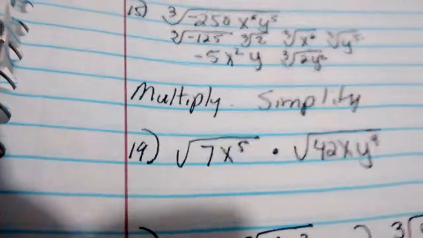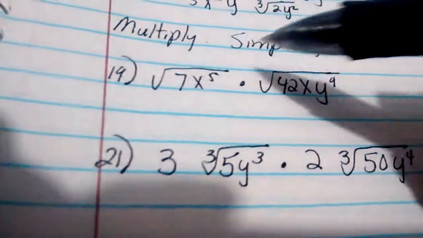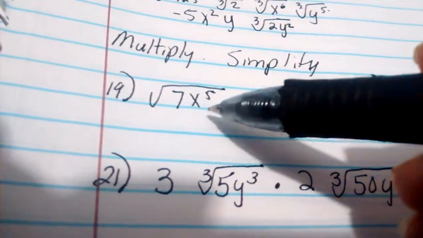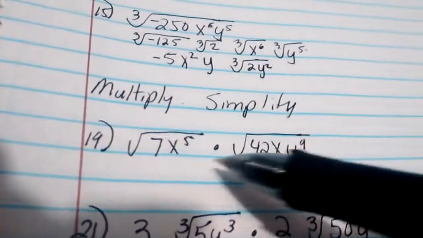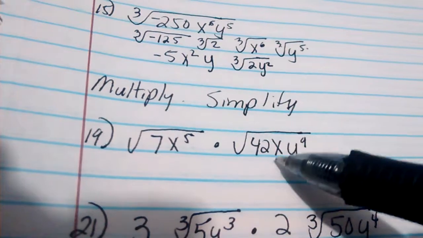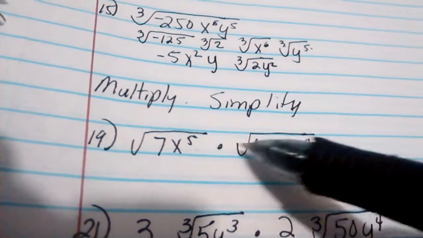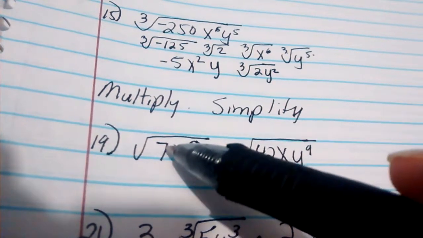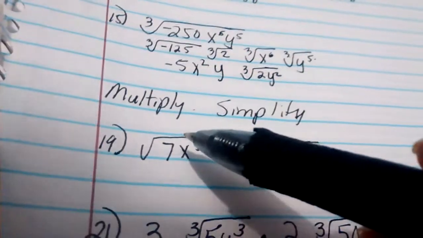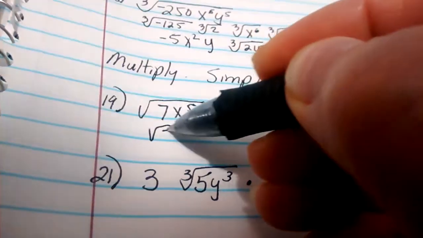Okay, with these, you're doing the same idea. You try to multiply them, and it's a square root. So before I work with all this, I'm going to bring the x's and y's together, but this can be broken up into 7 times 6, which would help me with the square root of 7. So I would have the square root of 7.